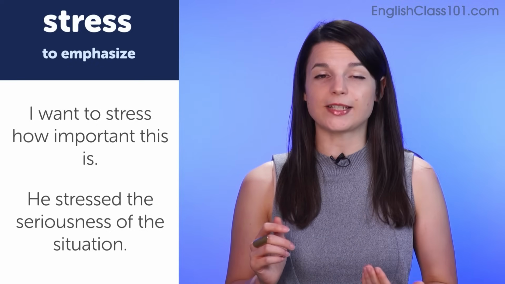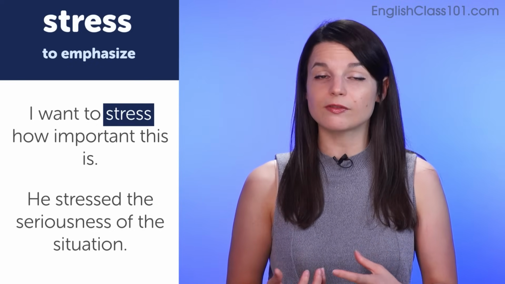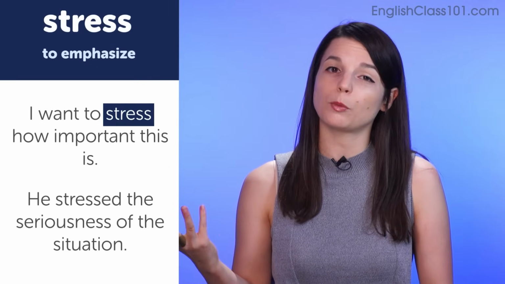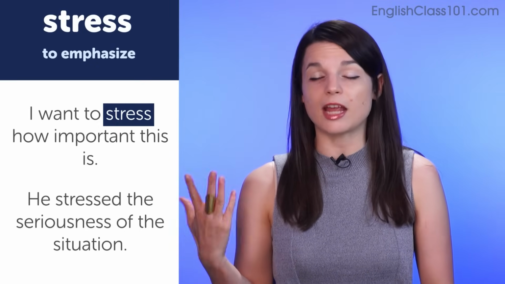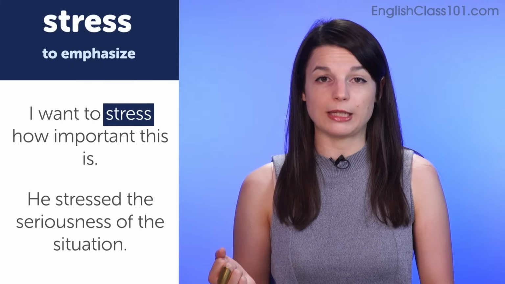In the first example sentence, I want to stress how important this is, we can replace the verb stress with emphasize, and the meaning stays the same. So we use stress just as a personal choice. It's a quicker way than saying emphasize. So we can choose which word we prefer between these two.